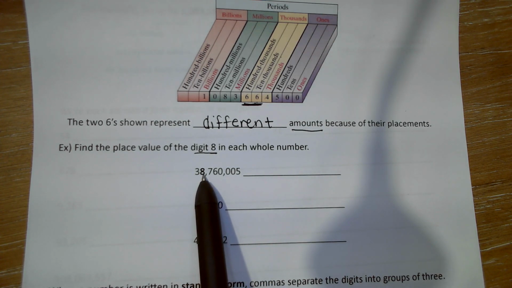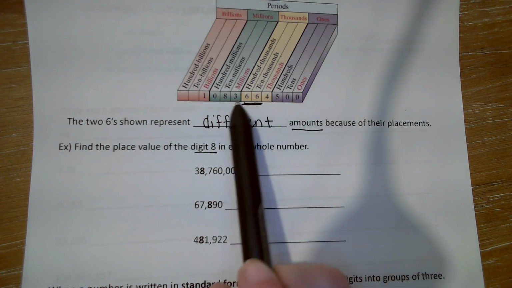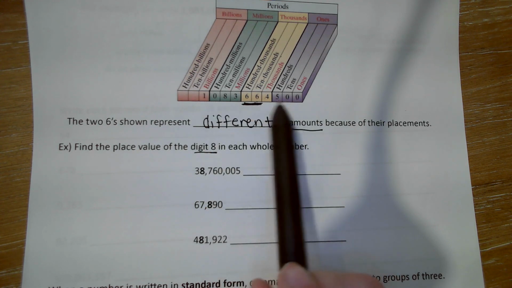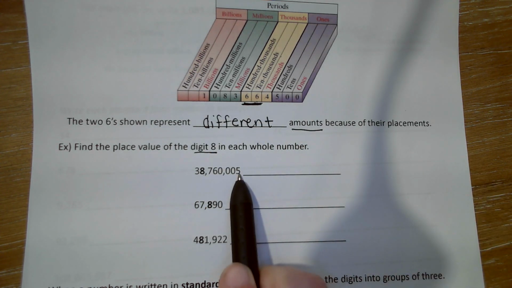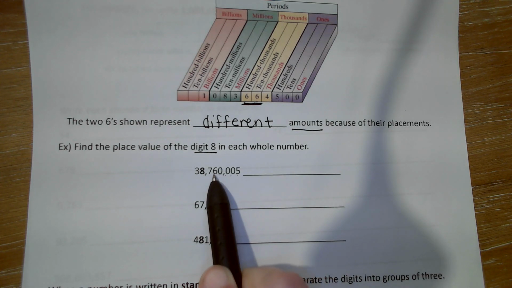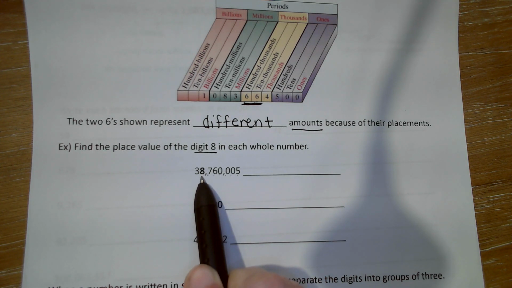So let's see here. What place value is this 8 in? If we're not sure, let's count them out. I highly recommend that you memorize this place value if you haven't already. So here we have the ones, tens, hundreds, thousands, 10,000s, 100,000s, millions.